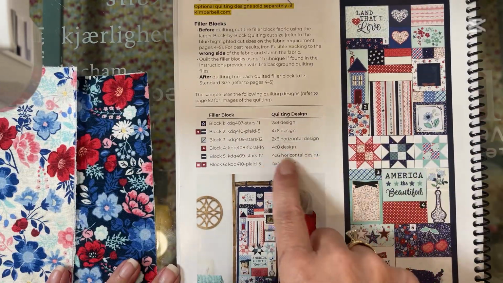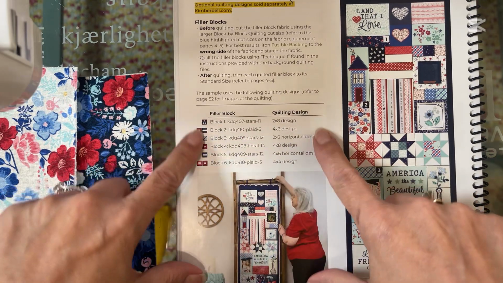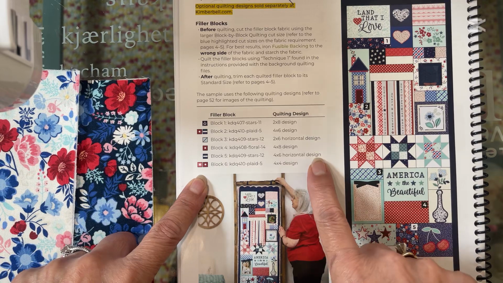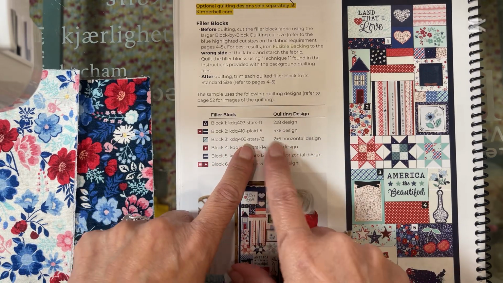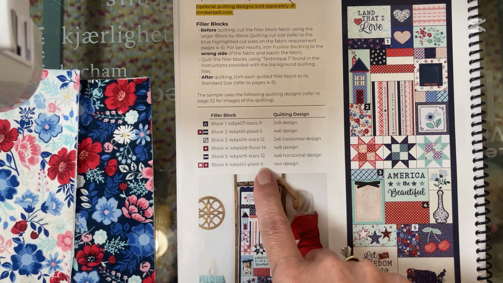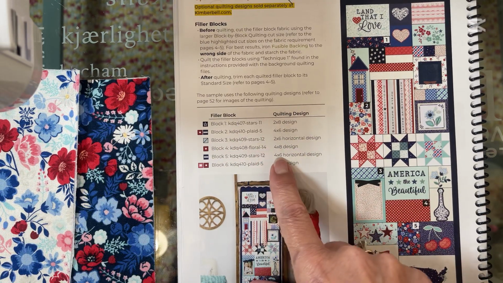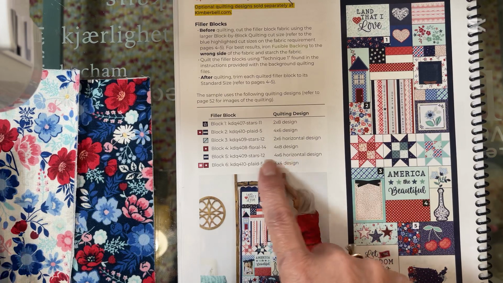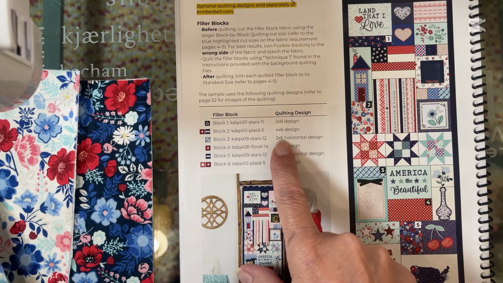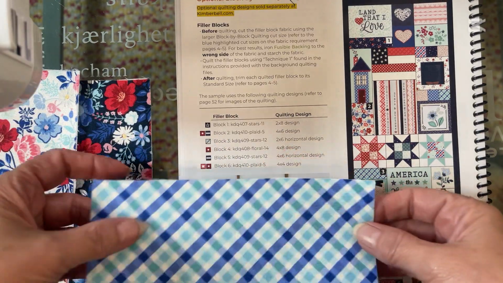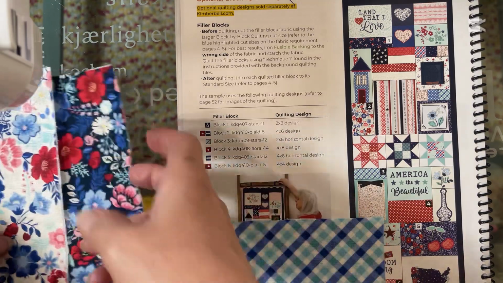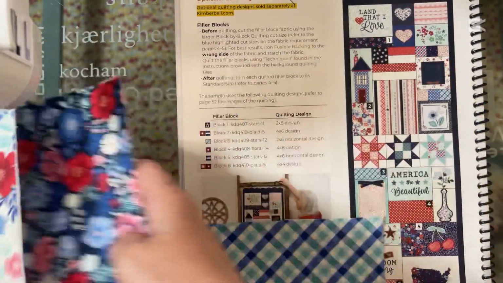So if I come to this section that talks about all the filler blocks, the filler block that I am using now is the Stars 12. So here is one, the 2x6 horizontal, and then Stars 12 is the 4x6 horizontal. So the 2x6, of course, I know what fabrics I'm going to need. I'm going to need this rectangle, but the 4x6, again, I need to know which of these fabrics to use.